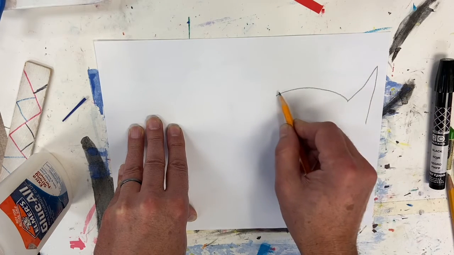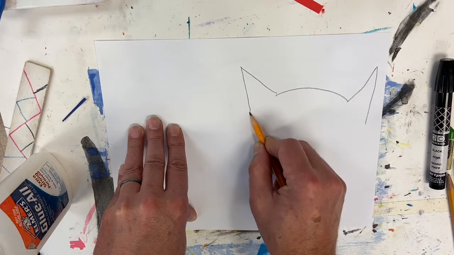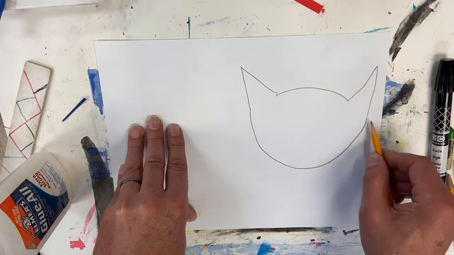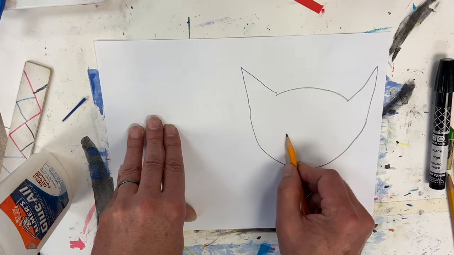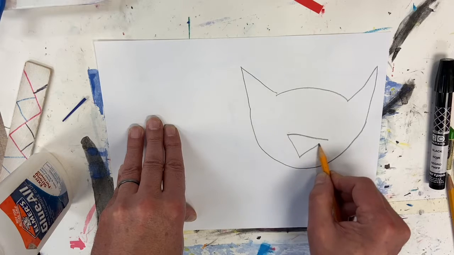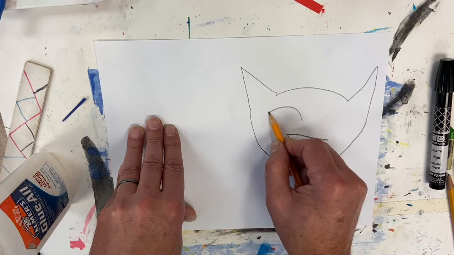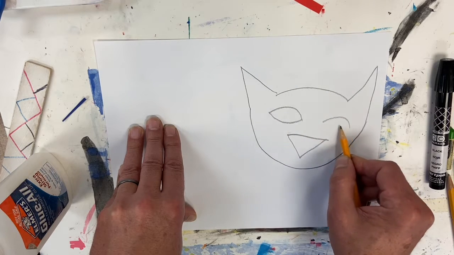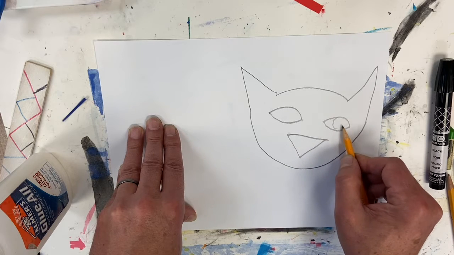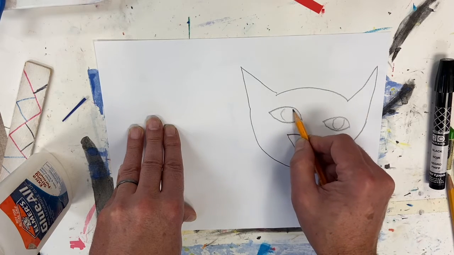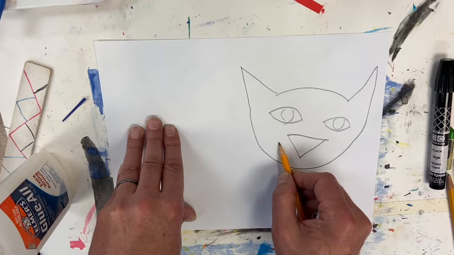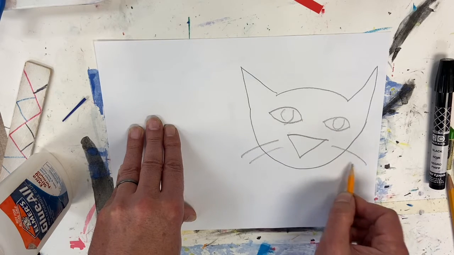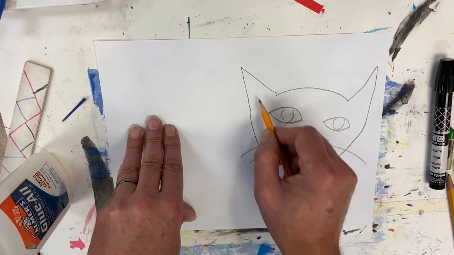Triangle, triangle. I don't know why I said triangle twice, but then round up to that. Pete has a triangle nose. He has squinty oval eyes, kind of like squashed or football shapes. And then I put round eyes there. And Pete has some whiskers. I could wait to do that.